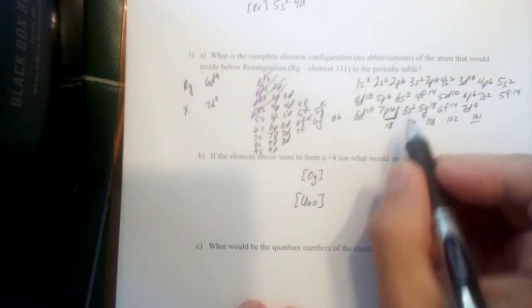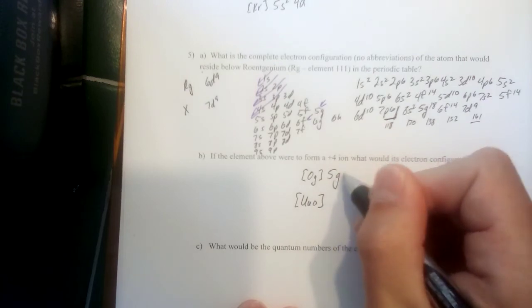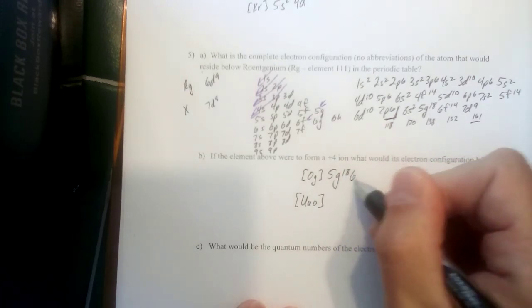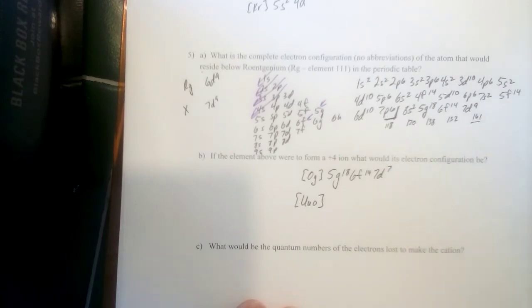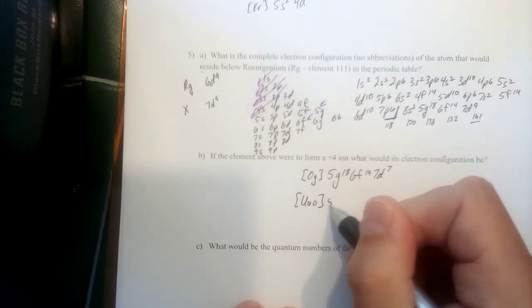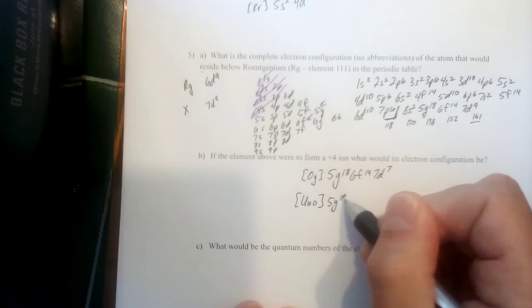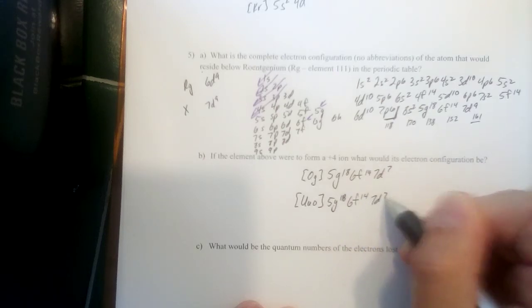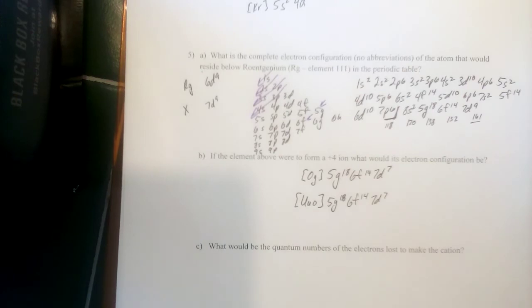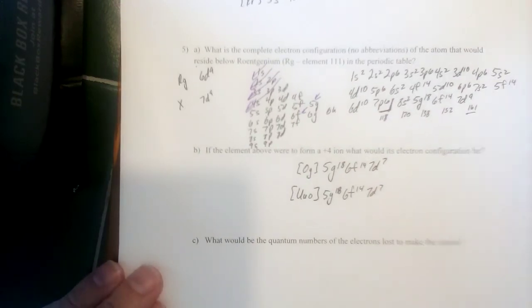And I took them out of the 8S, so that's not there, but it would be 5G18, 6F14, 7D, and I took 2 from the 7D, so that would be 7, right? And it would be the same here if you use element 118 for your abbreviation. What comes after it would be exactly the same.